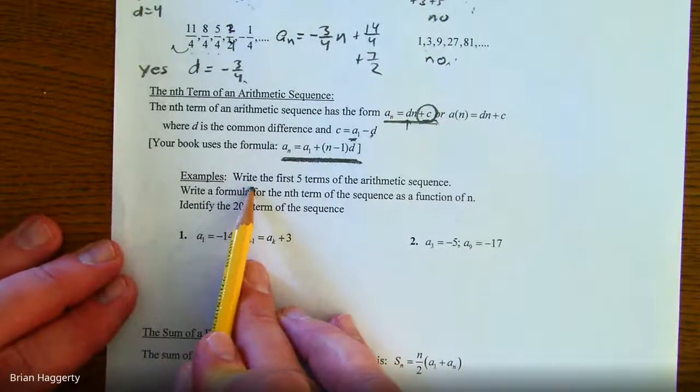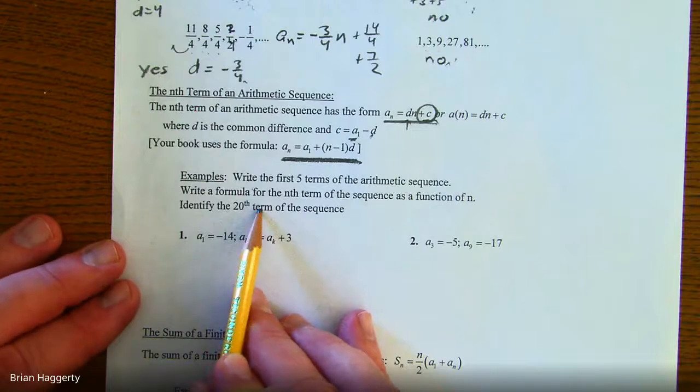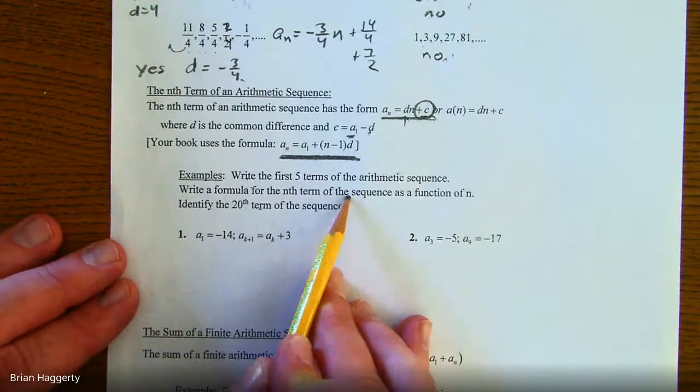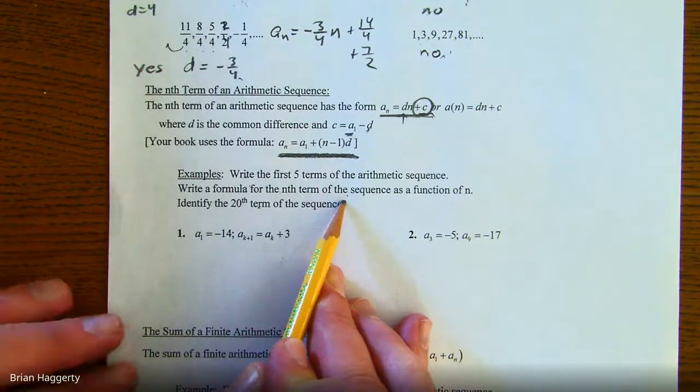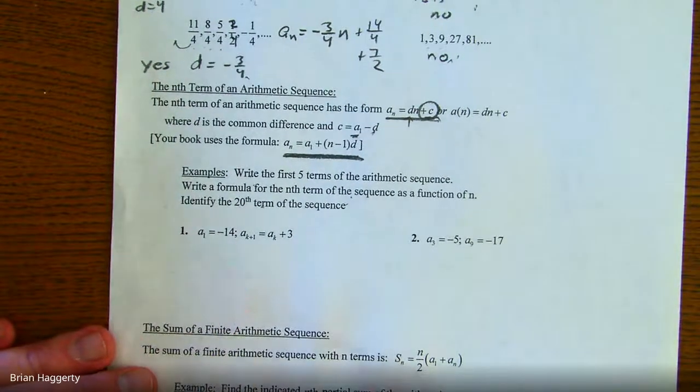Write the first 5 terms of the arithmetic sequence. Write a formula for the nth term of the sequence as a function of n. That's another way of saying write the explicit formula. Identify the 20th term of the sequence. So we've got a lot going on in terms of how many things we have to answer.